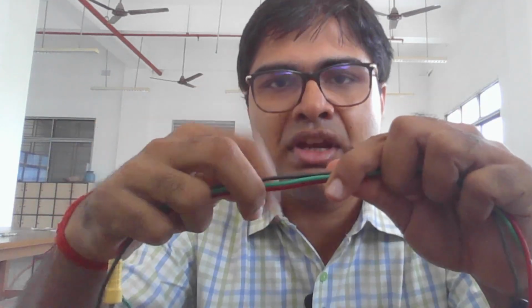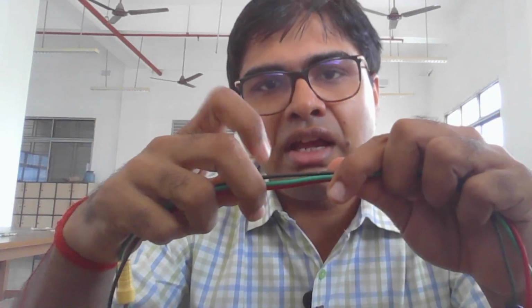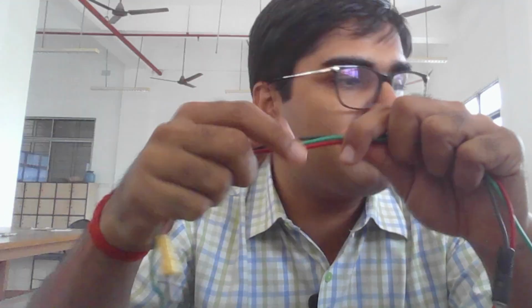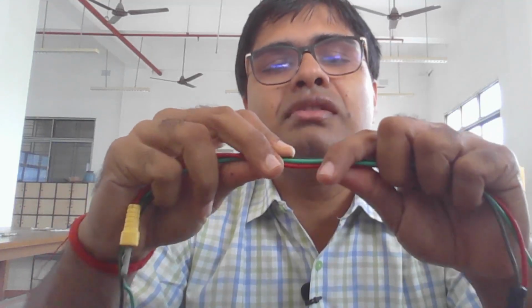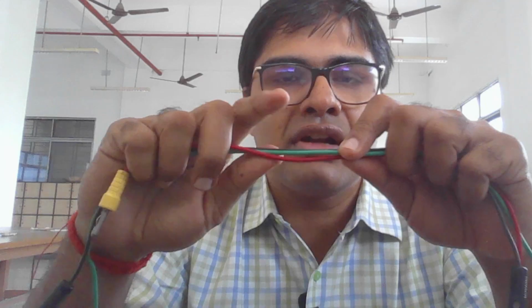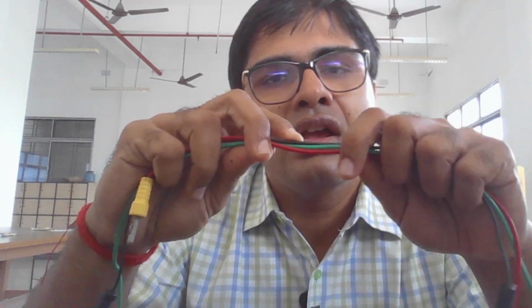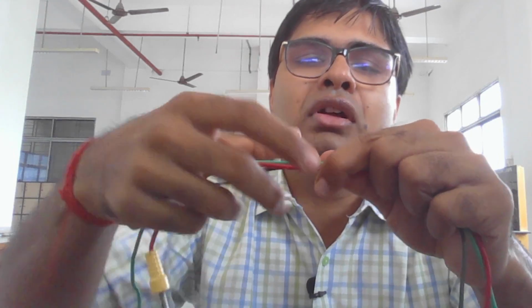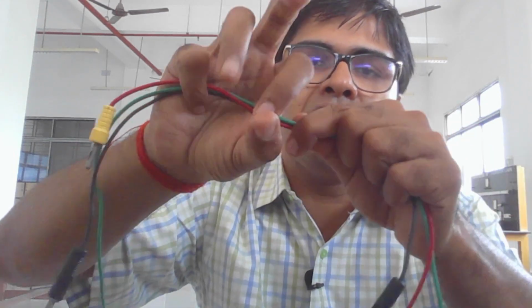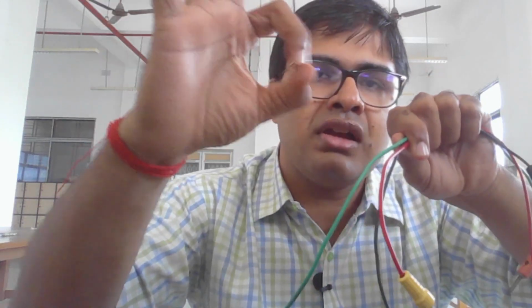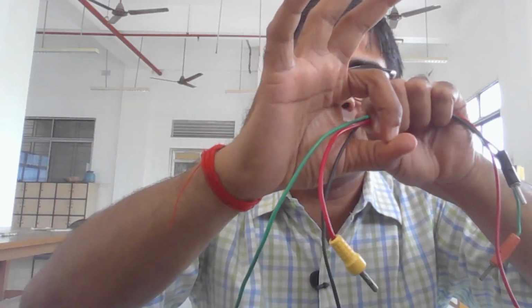Of course, we have many more outside layers to protect the core from moisture and several other factors. These 3 conductors are roughly the conducting part of the miniature 3-core underground cable, and surrounding them is the intersheath.